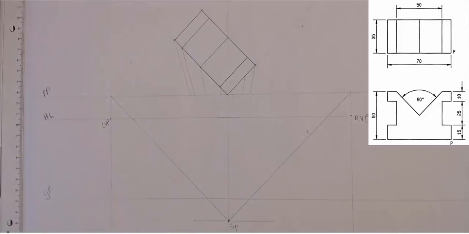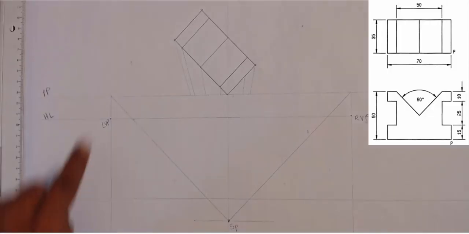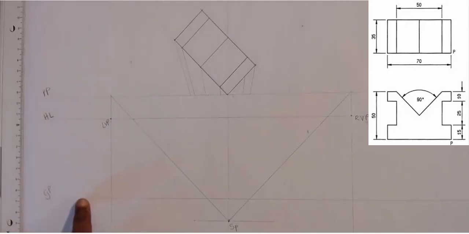Right. Then I can now draw the front view and the top view. But I mean the right view. So the top view is already drawn. But if we look at the given view, they've only given us the top view and the front view. It means that we need to find the right view. So where they touch on the ground level, that's where I'm going to draw my front view.